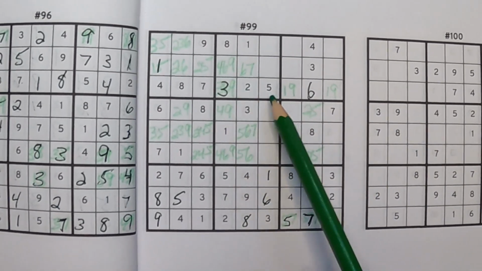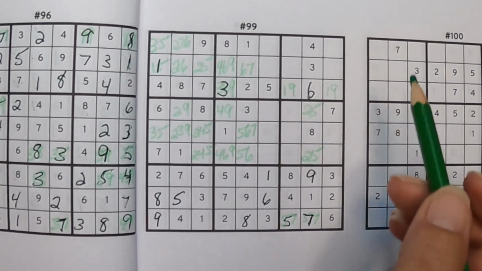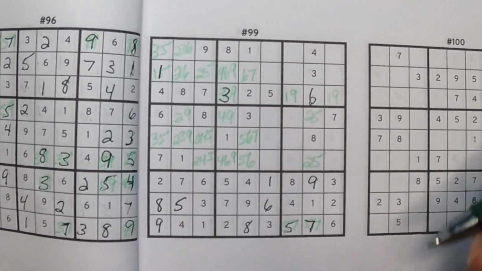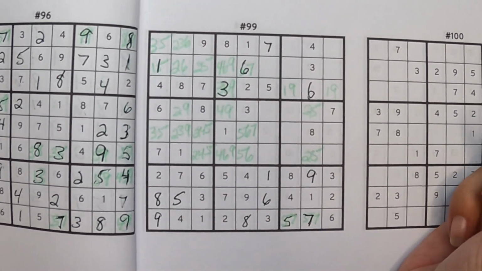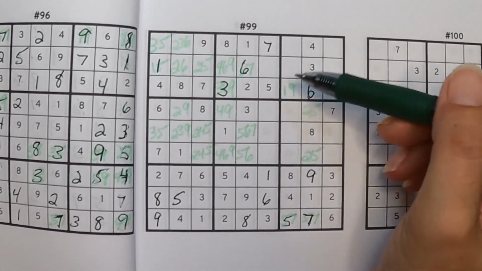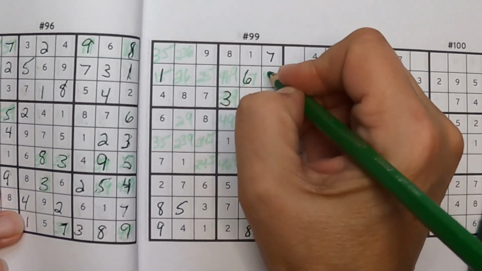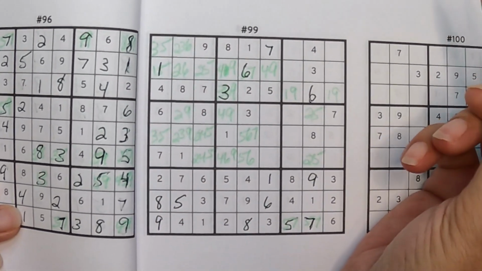If we look at this box, we're missing 4, 6, 7, and 9. We've got 4 and 9 here, and a 6 here. So that makes this our 7. So we still need 4 and 9, and we can get rid of this 6.